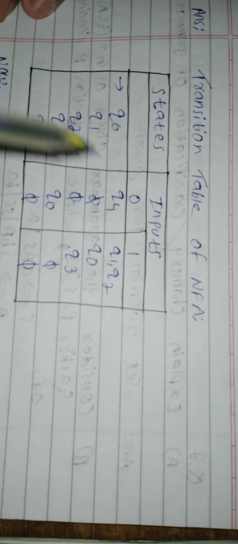Now let's see the next question, that is, construct the DFA for the following NFA. Now this is one NFA diagram, and we have to construct the DFA for this. So for constructing the DFA for the NFA, we have to first of all construct the transition table of the NFA. So the NFA is given in the question.